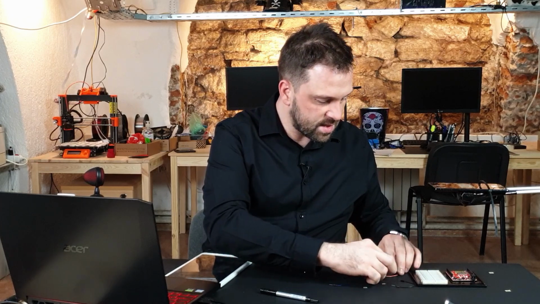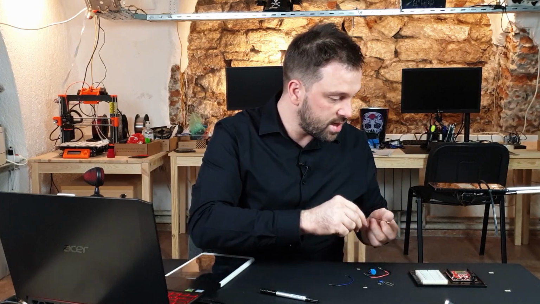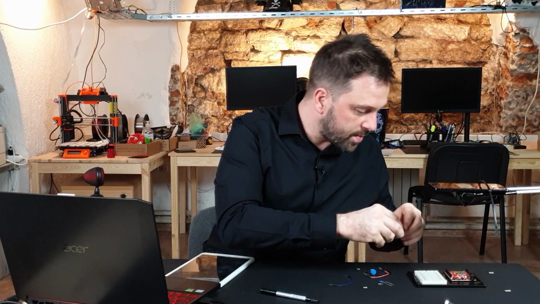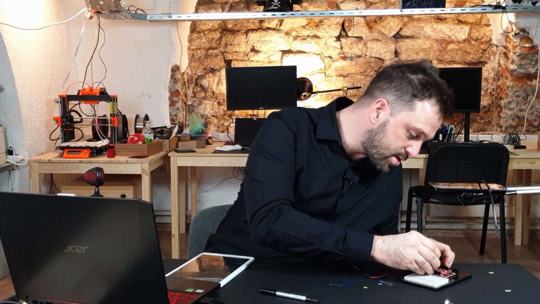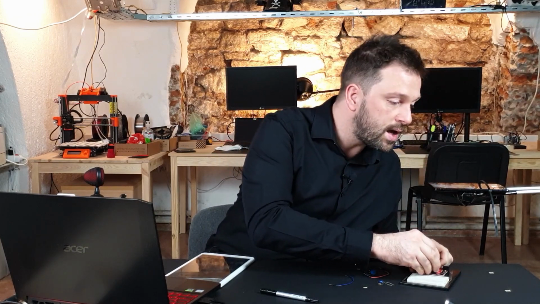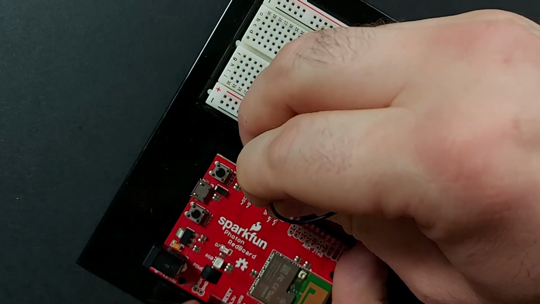a device. Here I have my board, button, resistors, and some wires, and of course the LED. I'm gonna create the circuit. It's pretty much the same as the one we had before.